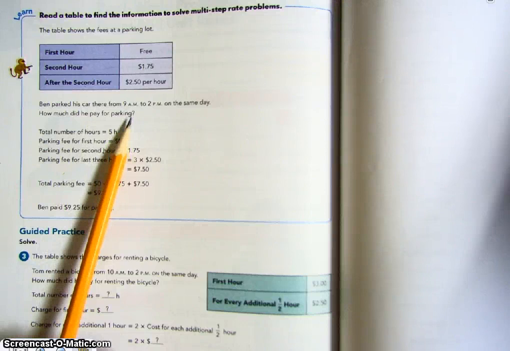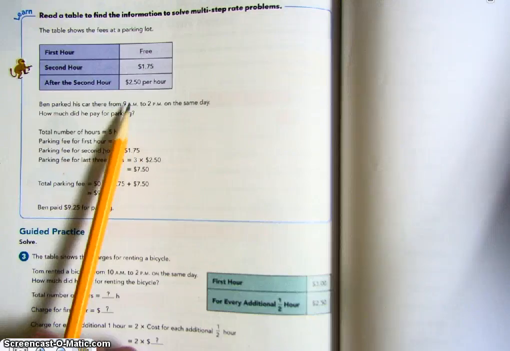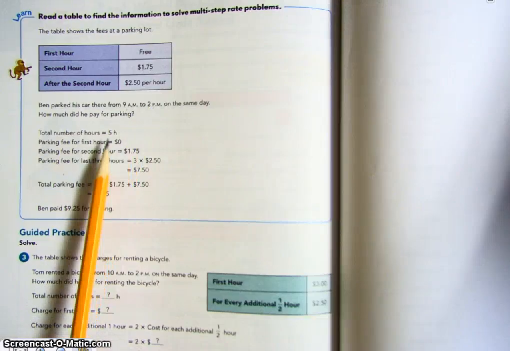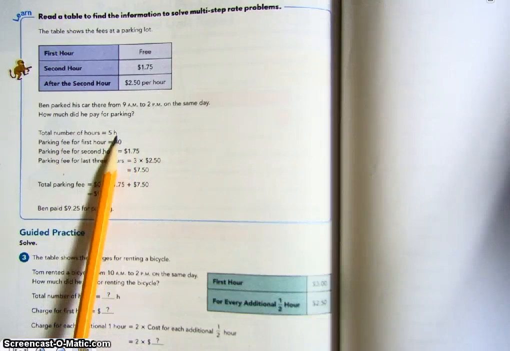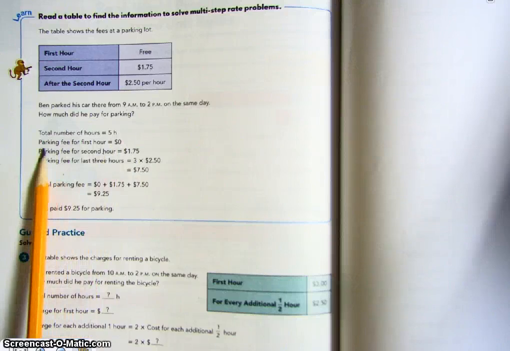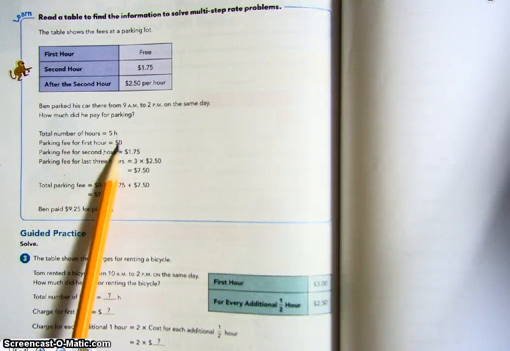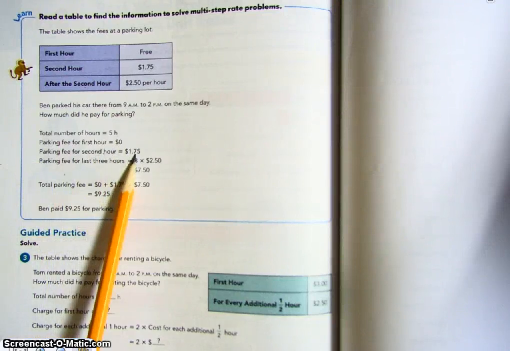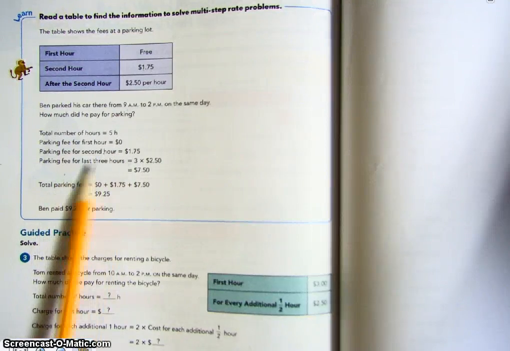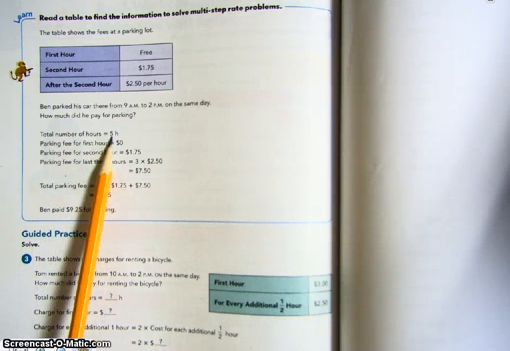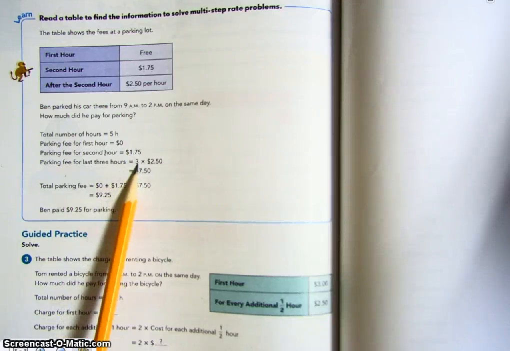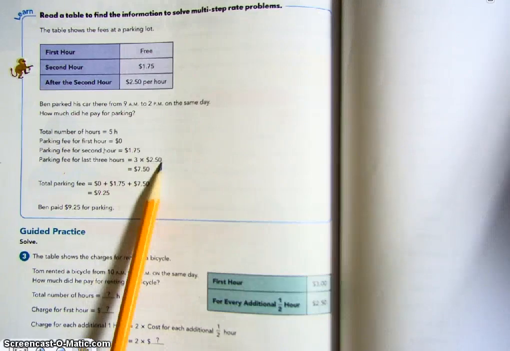So the first thing we need to figure out is the total number of hours that he parked. So we would take 9 a.m. to 2 p.m. and just like it shows here, it's 5 hours. The total number of hours is 5. Parking fee for the first hour, remember, is 0. The parking fee for the second hour is $1.75. And the parking fee for the last 3 hours, because we had a total of 5 hours. First one was free, second one was $1.75. That equals 2 hours between the first and the second. So the last 3 hours would be at $2.50.